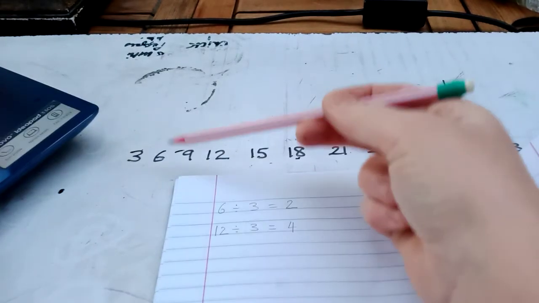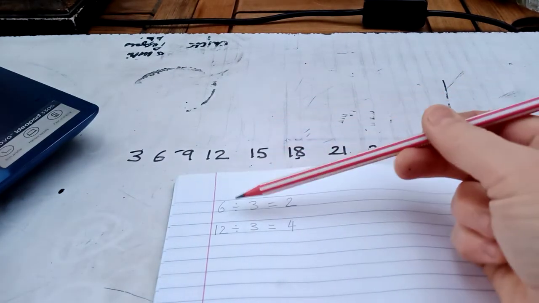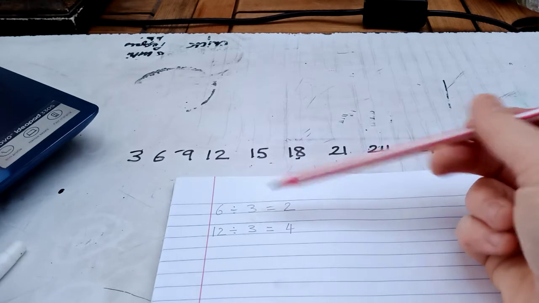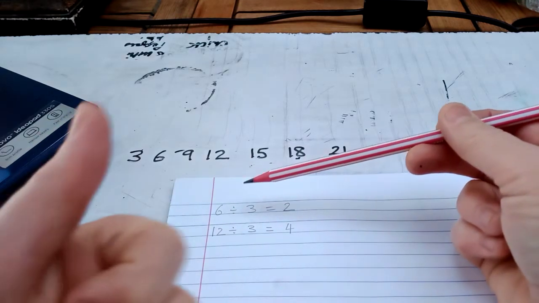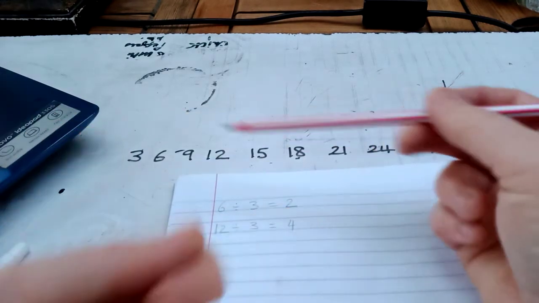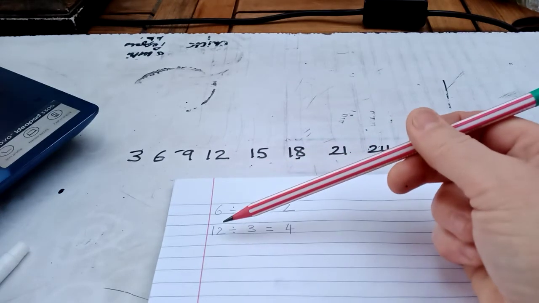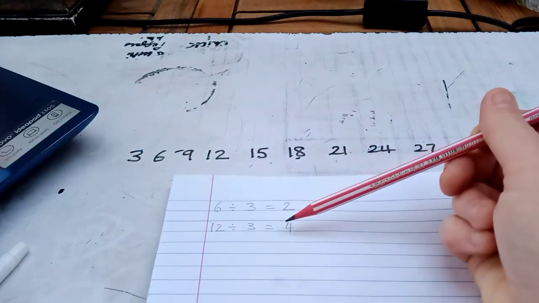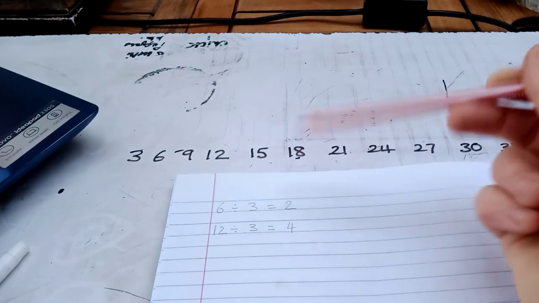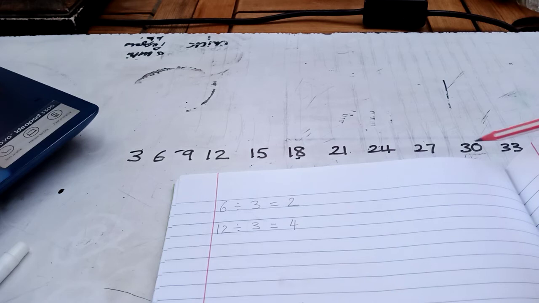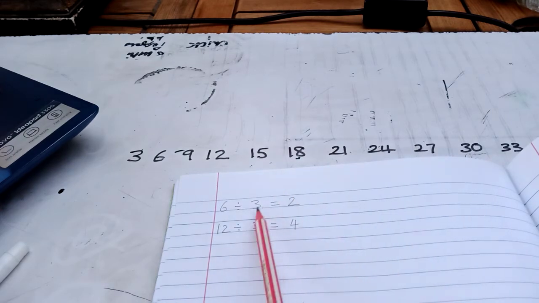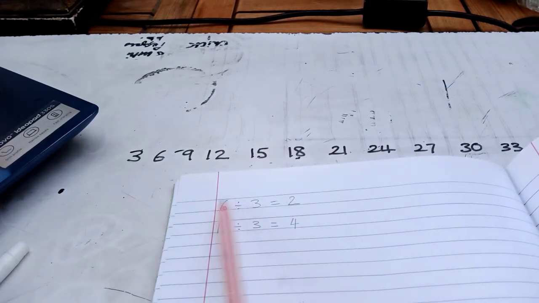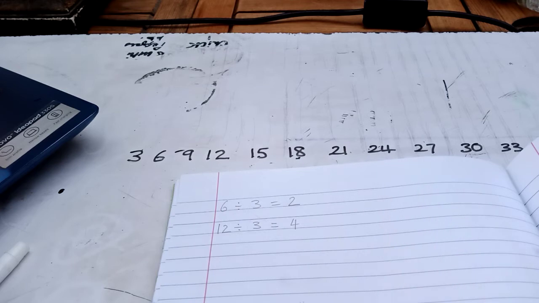Children might need to count how many lots physically go in, or they might be able to do this on their fingers. So how many lots of 3 go into 6? There's 3, there's 6, there's 2 lots. How many lots of 3 go into 12? 3, 6, 9, 12. That's 4 lots. So hopefully by using either the skip counting number line or the fingers, they can get it. Or if they're quick, they can use their fact families, because I know 3 times 2 is 6. So I know it's going to be a 3 or a 2, depending.